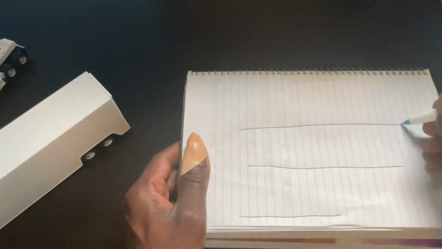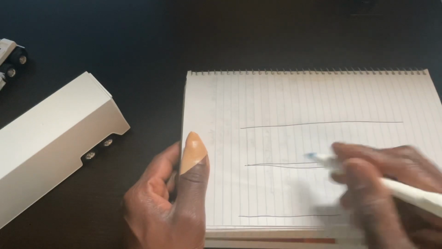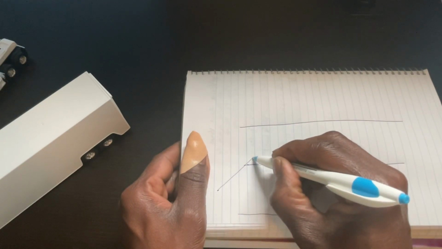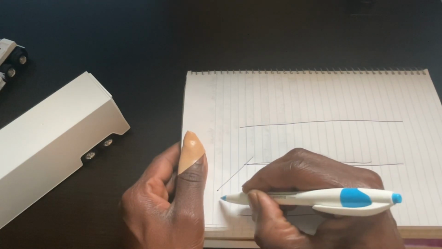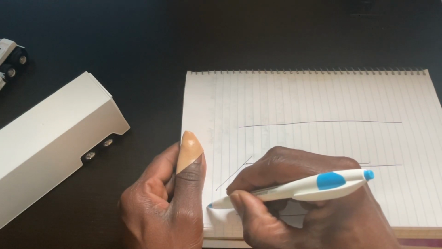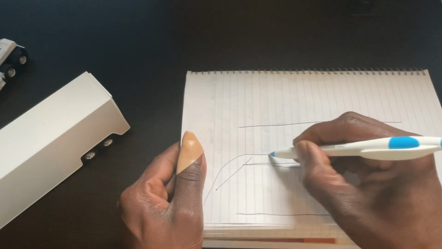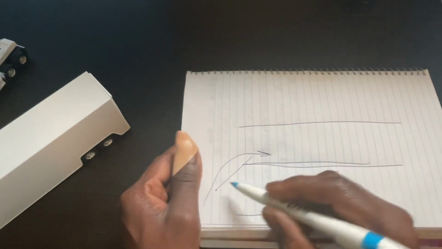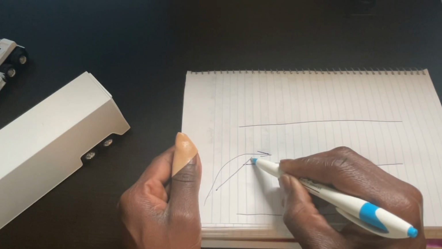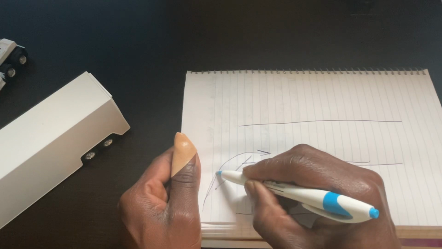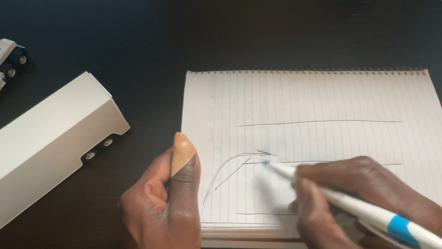Let's say this is where you are coming in, right? Don't come in at that angle. Try and come in as if you want to come in like this. You see the difference? There's a difference between coming in straight like this and you trying to come in like this. That's what you're trying to do.